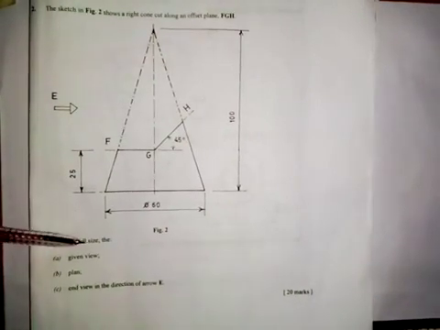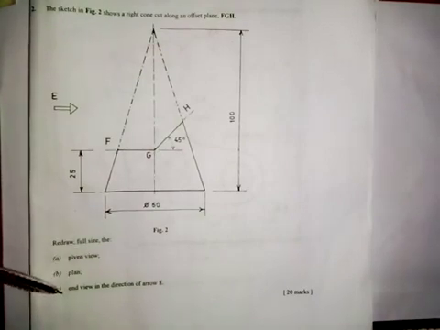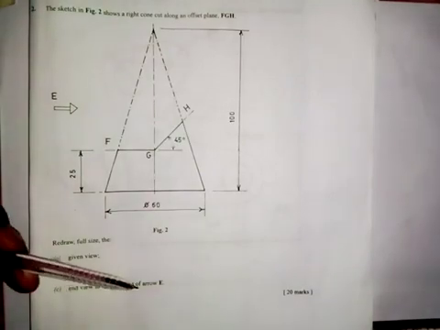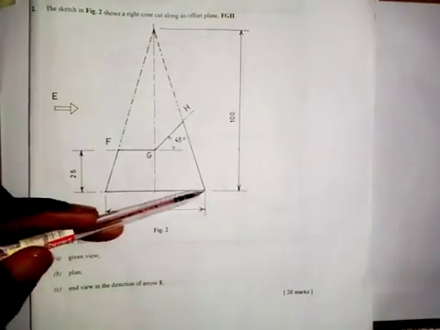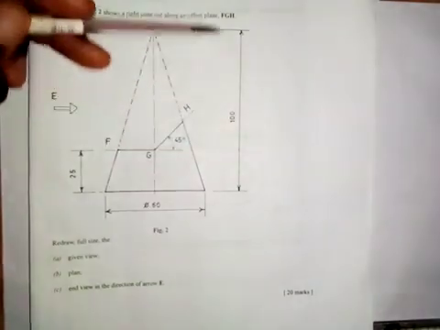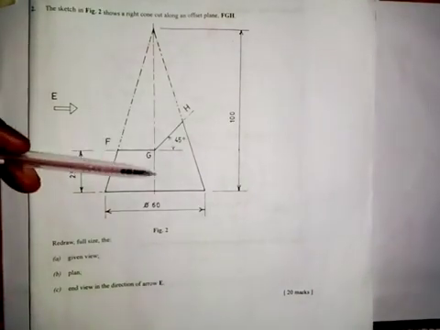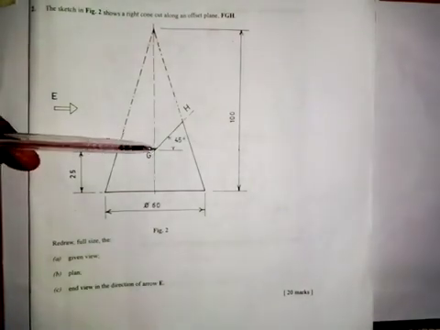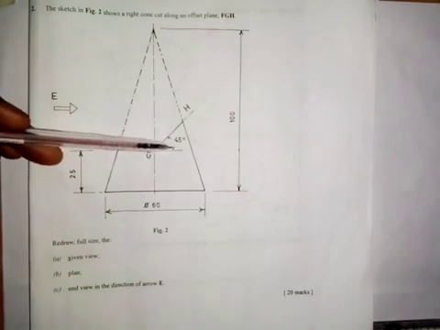Here we have the question, for us to know what we are to do: redraw full size the given view. That is question A. B, plan, and C, end view in the direction of arrow E. So this is arrow E here. The diameter of the circular base of the cone is 60 millimeters, and the height of the cone is 100 millimeters, and the distance of the point where the cutting plane cuts the cone from the base is 20 millimeters, and the cutting plane is inclined at an angle of 45 degrees.